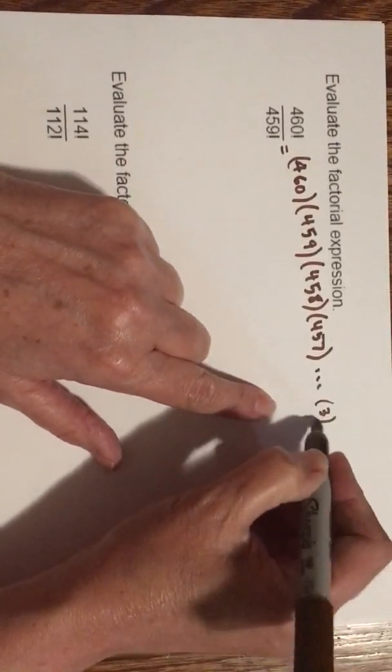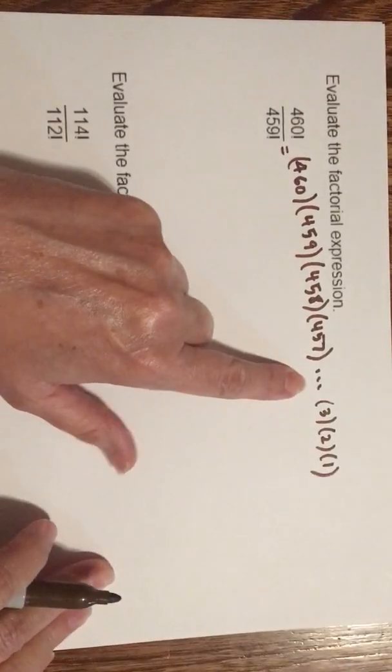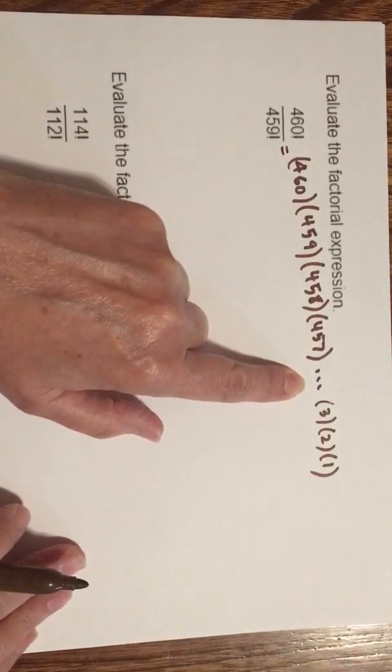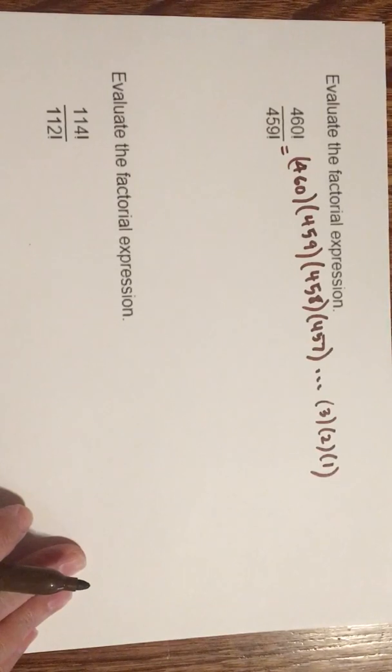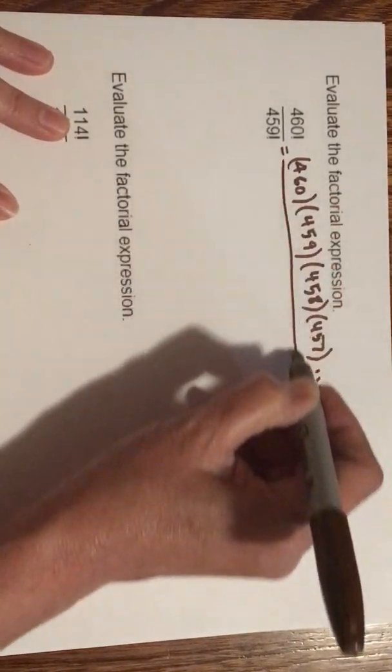So I'll write times 3 times 2 times 1. The 3 dots in the middle represent the numbers I didn't write: the 456, 455, 454, 453, etc. So I have that for the numerator.